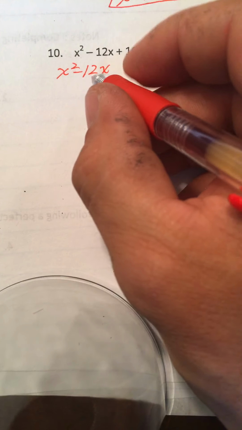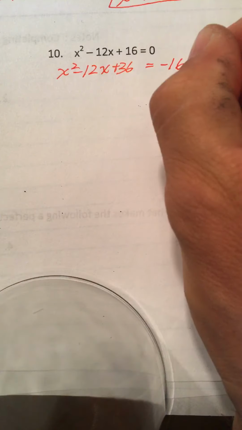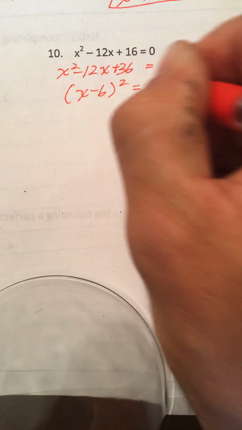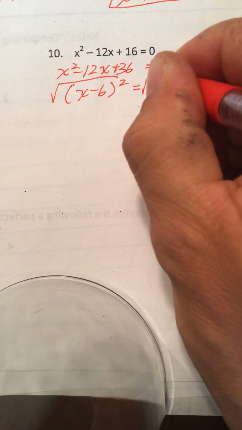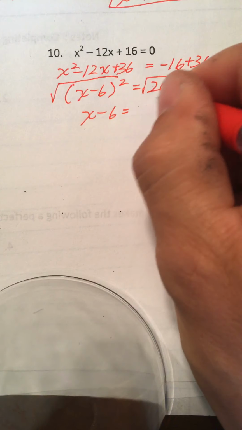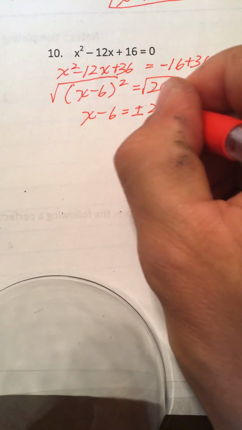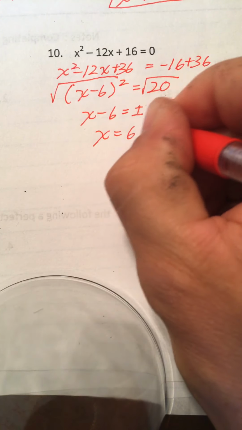Okay, so now I'm ready to take half of 12, which is 6. I square it, which is 36. I create my PST here of x minus 6 squared. Over here I have 20. Take the square root of both sides. I get x minus 6. And now again, I got to remember that plus or minus symbol. This is 4 times 5, so it's going to become 2 root 5. And then I add 6 to both sides.